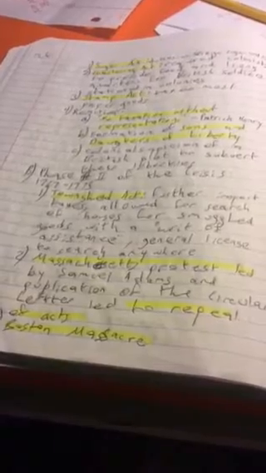In 1767 to 1773, there was the Townshend Act, which was a further import tax, and allowed the search of houses for smuggled goods with the right of assistance, a general license to search anywhere. Massachusetts protests led by Samuel Adams and publication of the circular letter led to repeal of the acts.